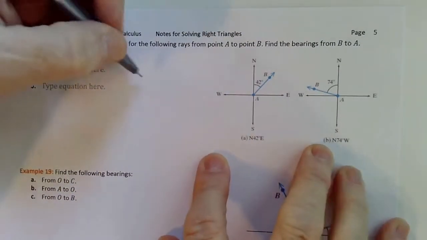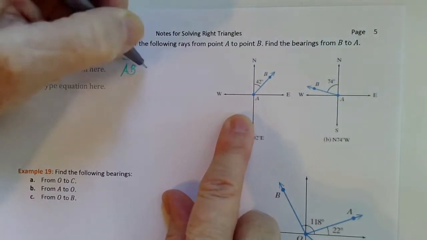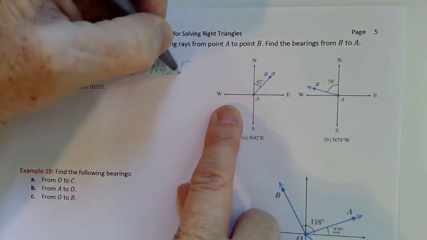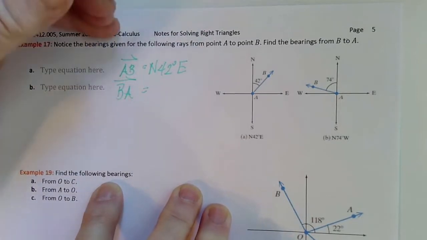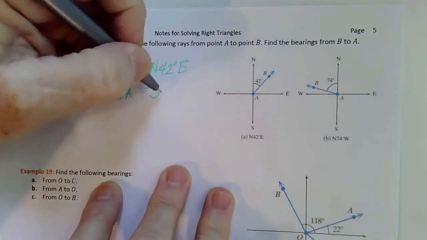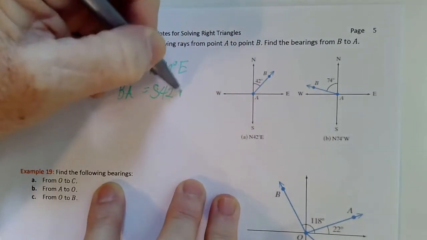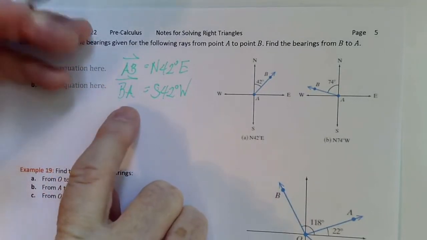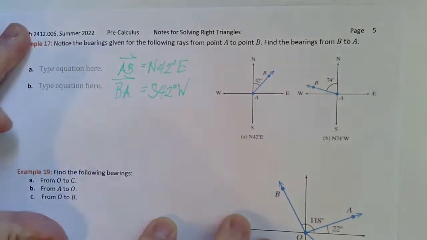So we would say that ray AB is north 42 degrees east, and ray BA, from B to A, we're going down, so south. The angle will stay the same, and this time we're going to the left, so west. So do you see that bearings give you direction. And it's always exactly opposite if you're going in the opposite direction.